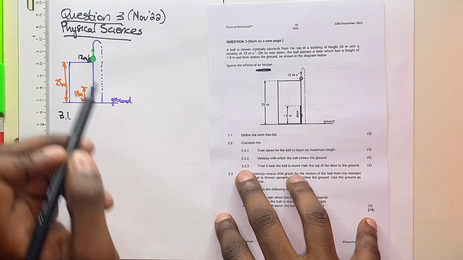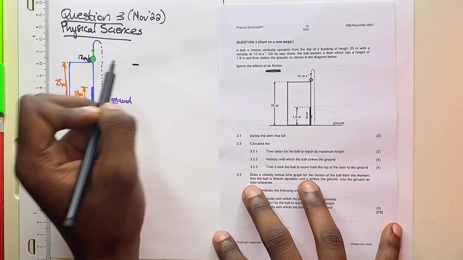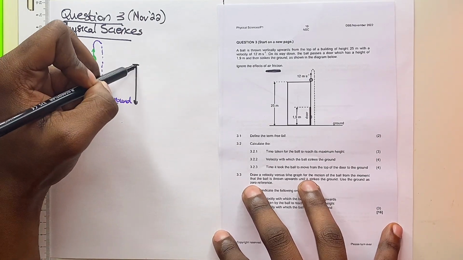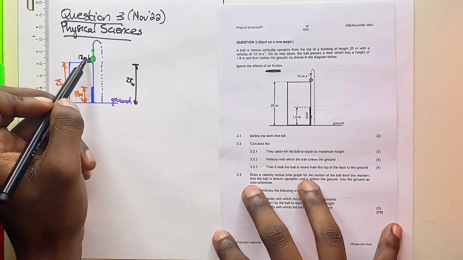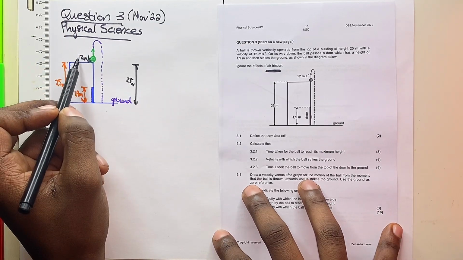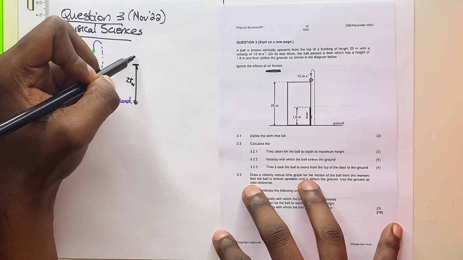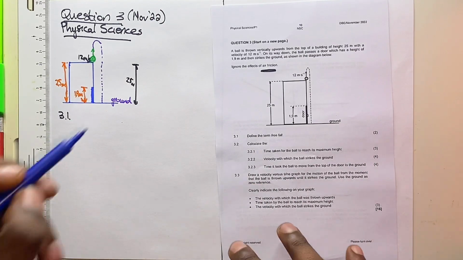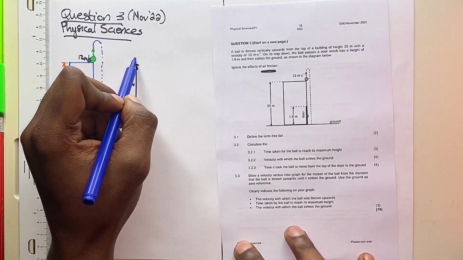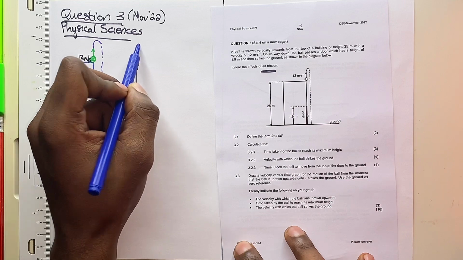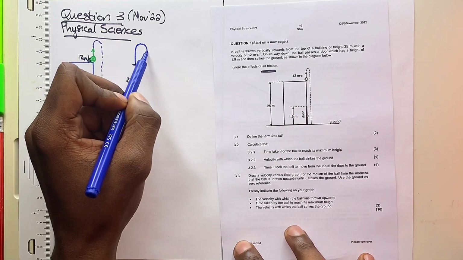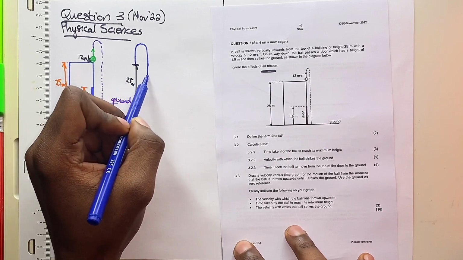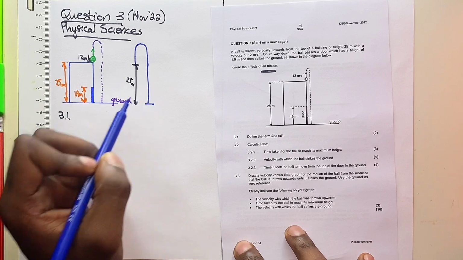Let's begin with what we know. We know that at the top of the building, which is 25 meters from the ground, our ball has a speed of 12 meters per second and is going upward. Now let's draw up the motion of the ball. It's going to leave this point here, go up, reach the highest point, and then come back down, pass the original height, and then go back down until it hits the floor.